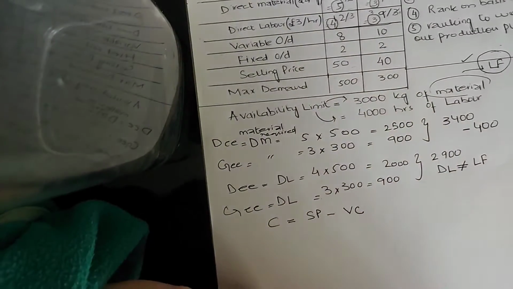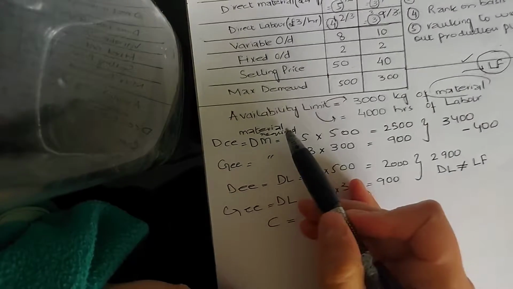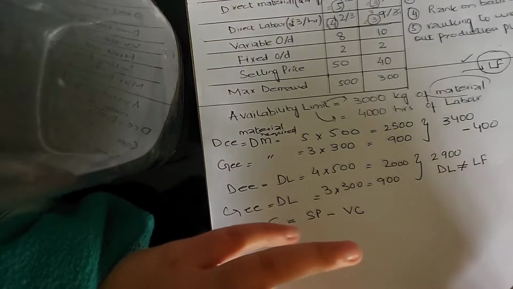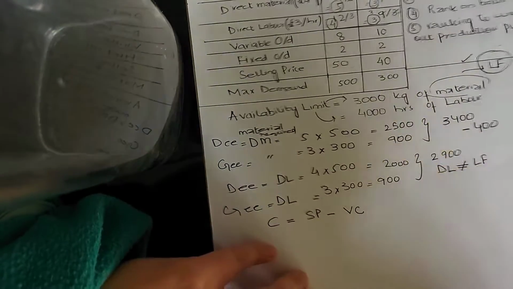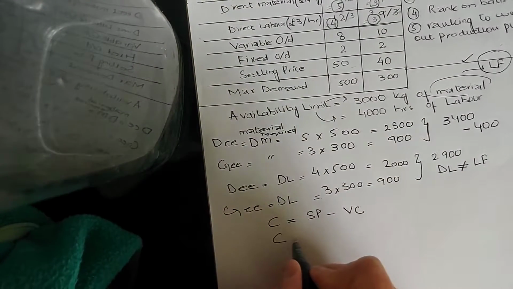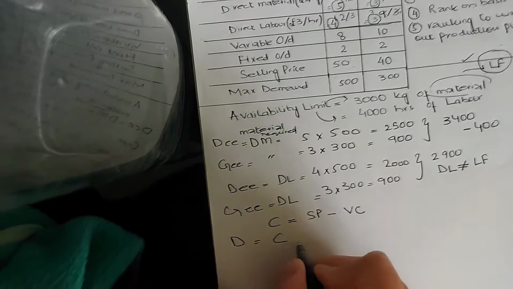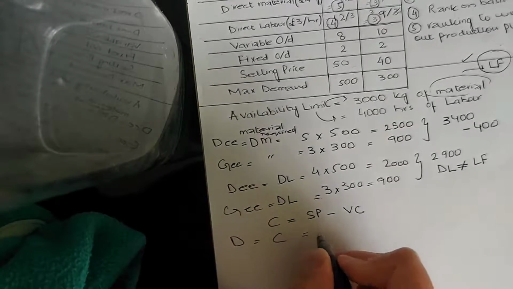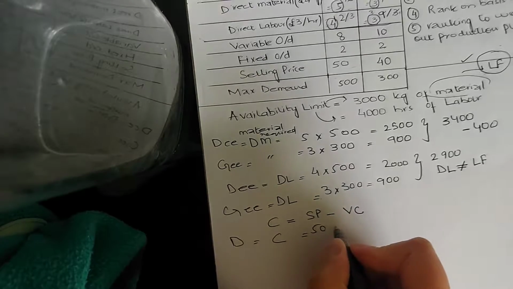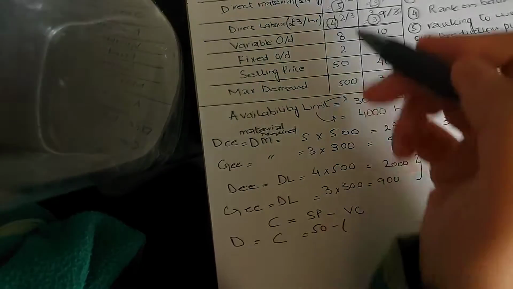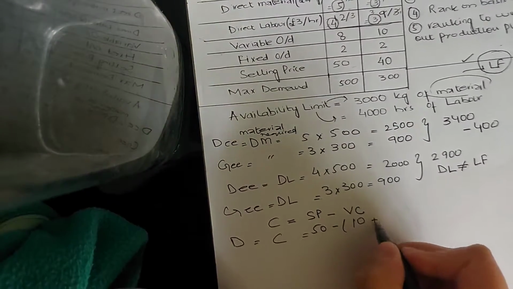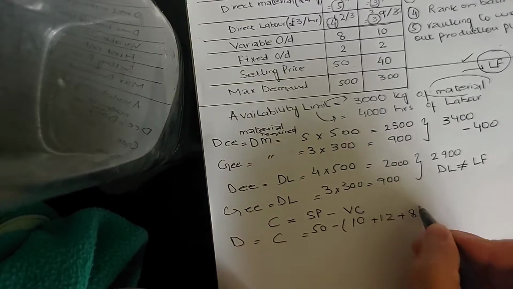In this, we are not dealing with the material required, but with the actual cost involved. For D, the contribution is the selling price, 50, minus the variable cost, that is 10 plus 12 plus 8.